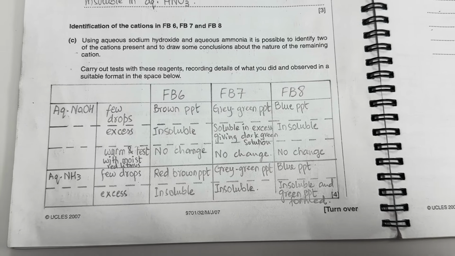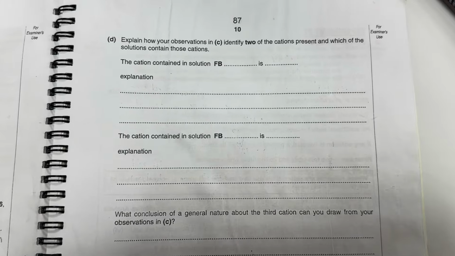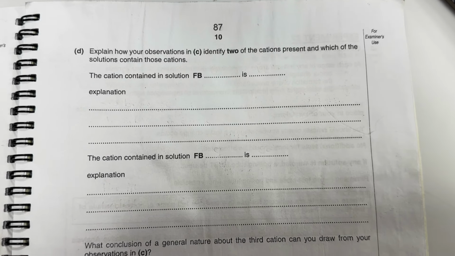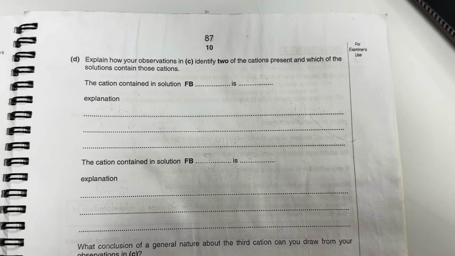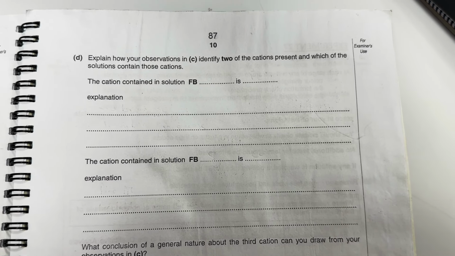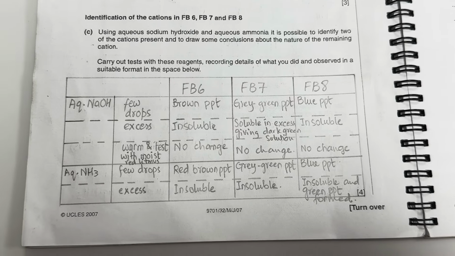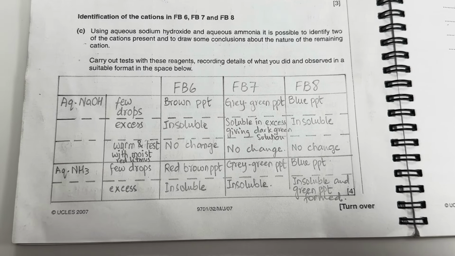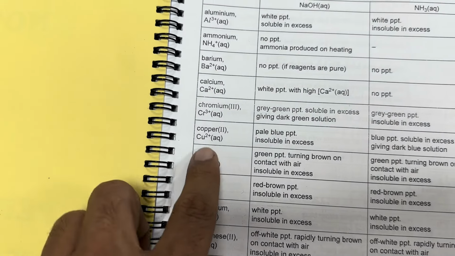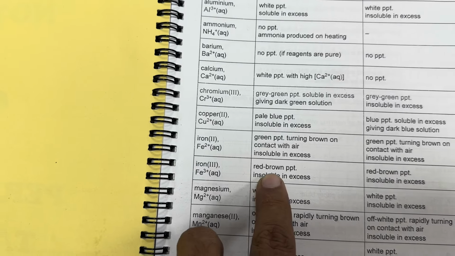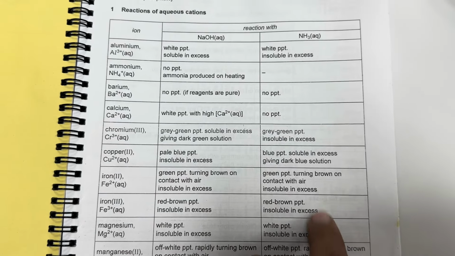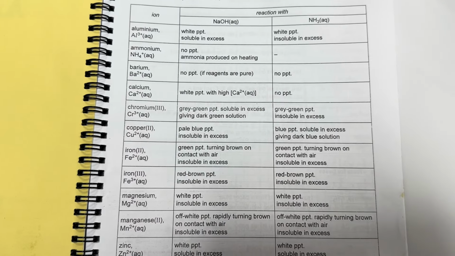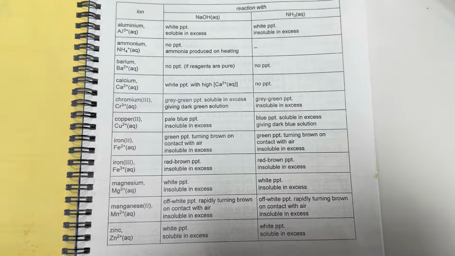Now let's move on to the next part where they say, explain how your observations in C identify the two cations present and which solution contains those cations. Now if we look at FB6, it has given us brown precipitates which were insoluble in excess in both the reagents, NaOH and aqueous ammonia. So those brown precipitates were actually formed of this Fe3+ which were insoluble in both the reagents, ammonia and sodium hydroxide.